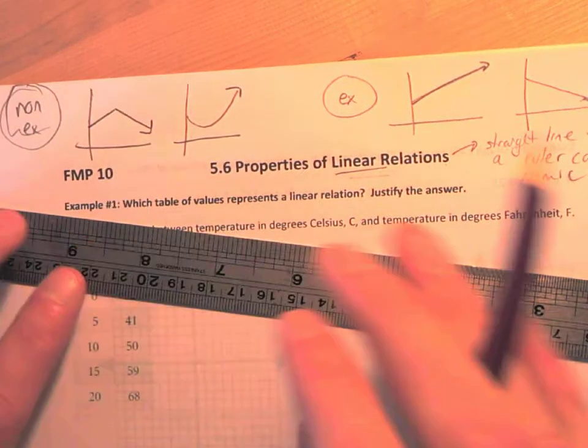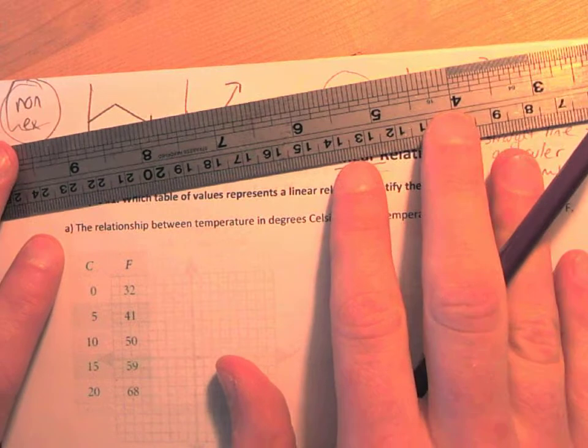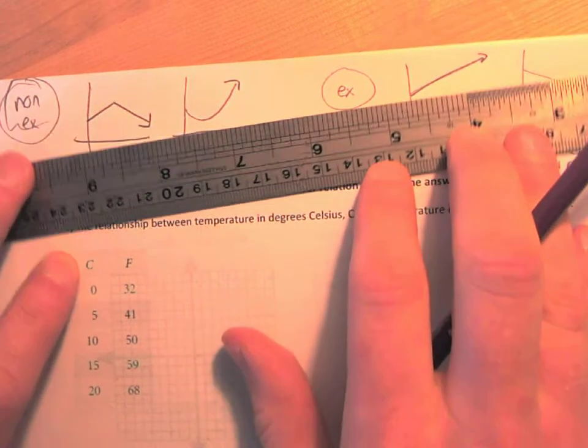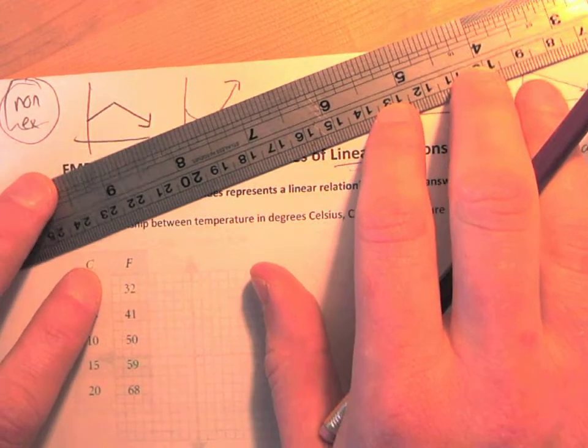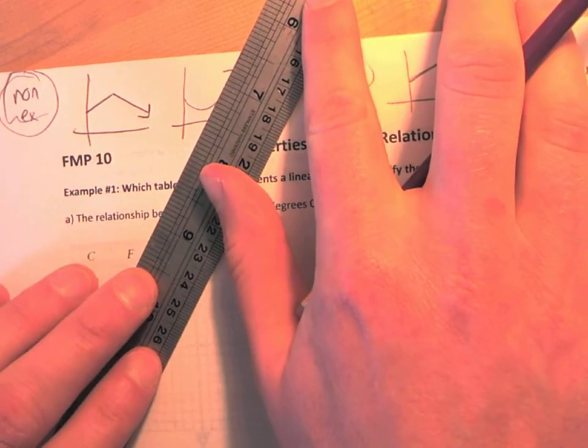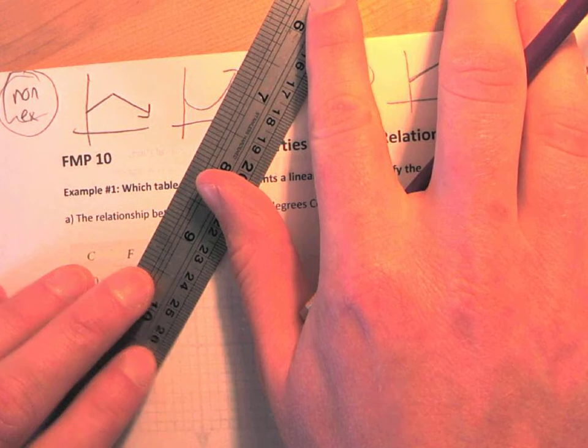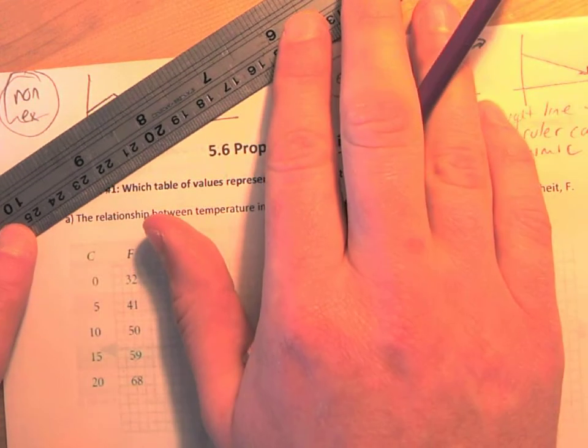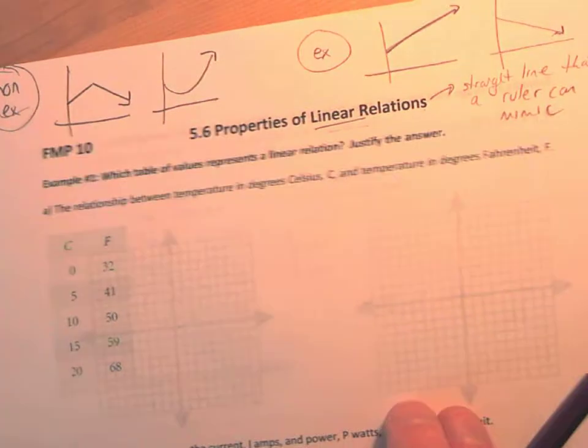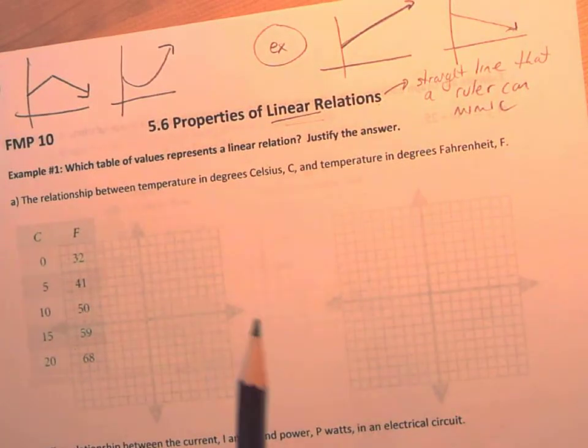If I see these 2 non-examples, can I represent it with a ruler? Can I make them perfectly with a ruler? No, I can't make either of them perfectly with a ruler. I can make sections of them with a ruler, but not the whole thing at once. So that's what that word linear means.